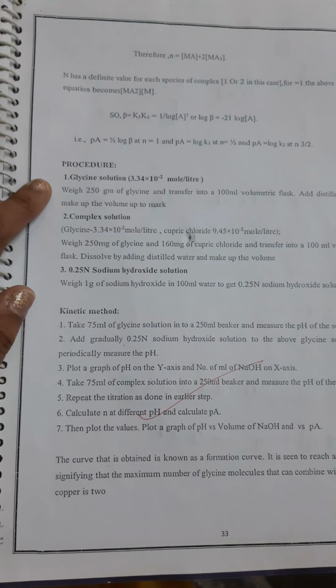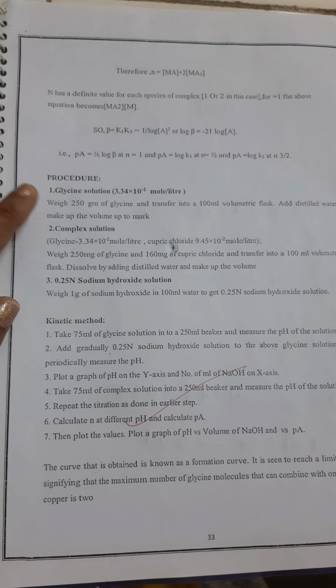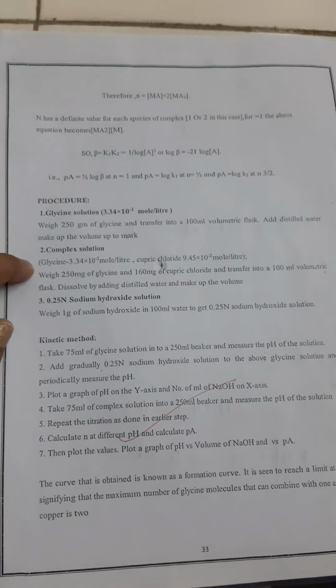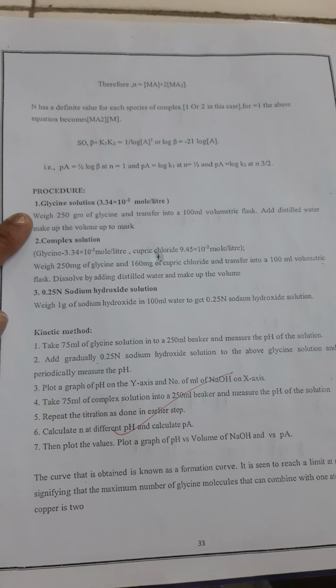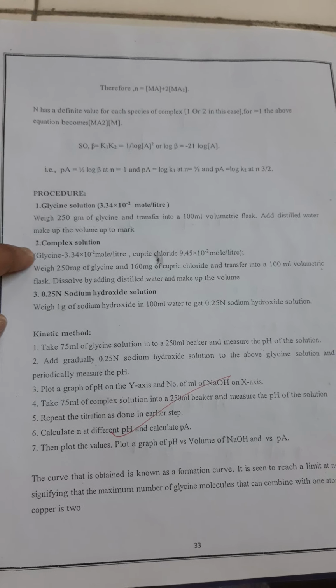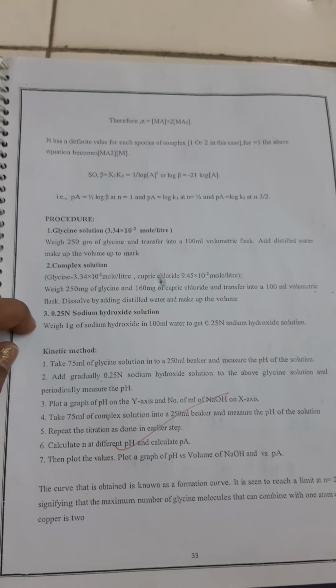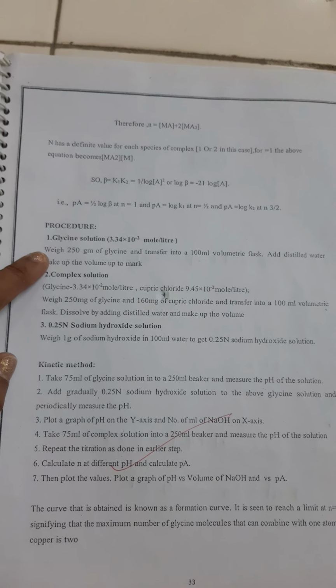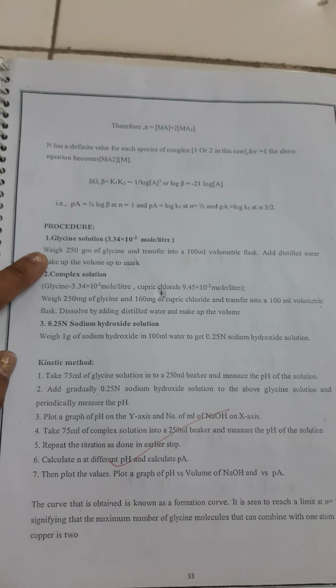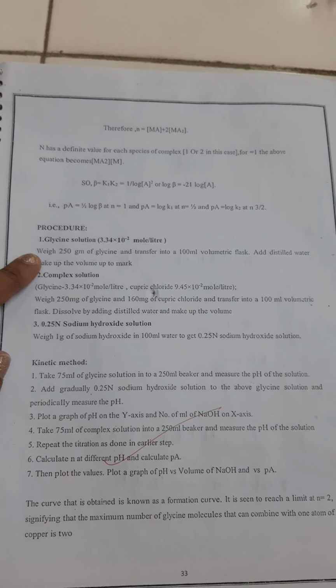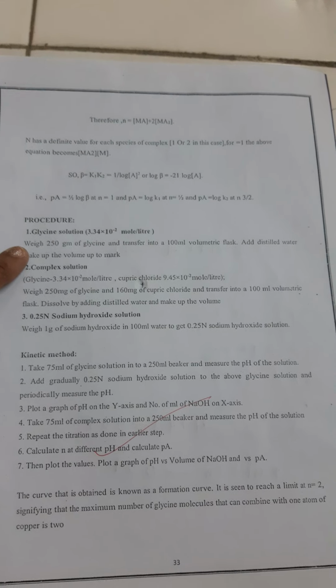So you will be getting the glycine, as well as you have to prepare the glycine complex. First one is glycine solution, next one is complex solution, next one is 0.25 normality sodium hydroxide. So how we will prepare this glycine solution is by taking 250 grams of glycine and transferring into a 1000 ml volumetric flask and making the volume up to 100 ml.